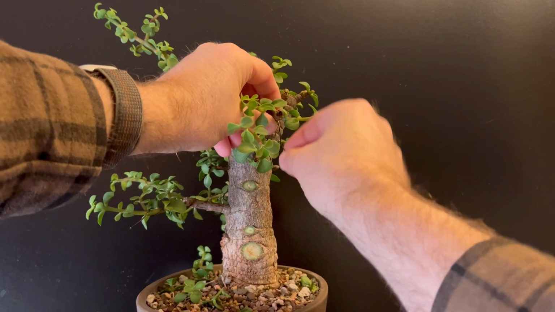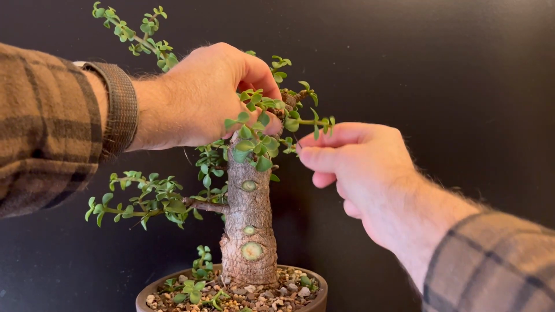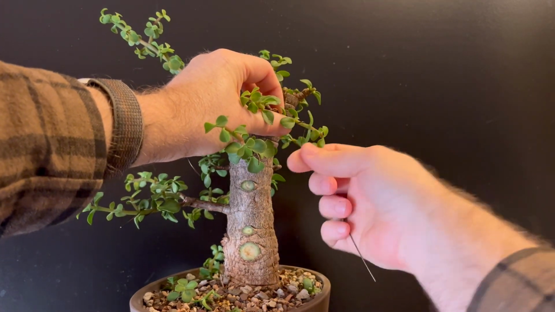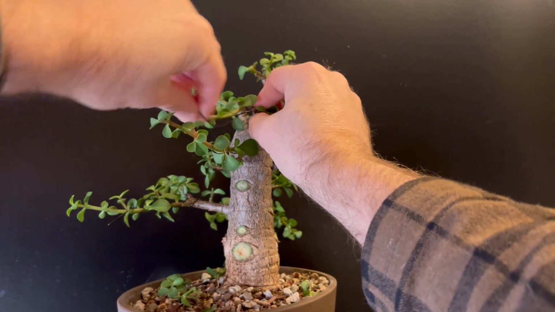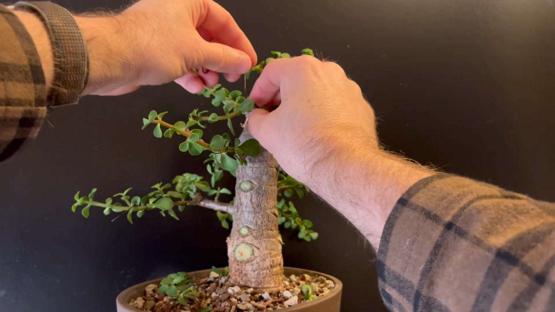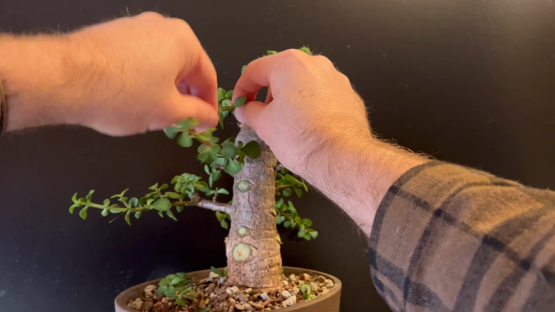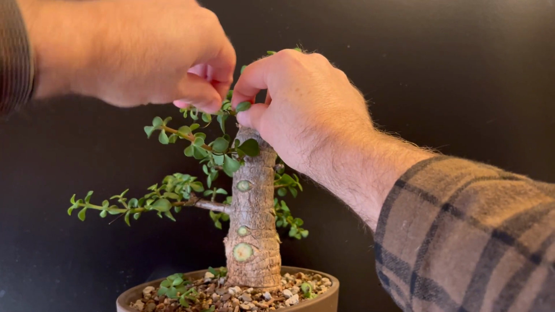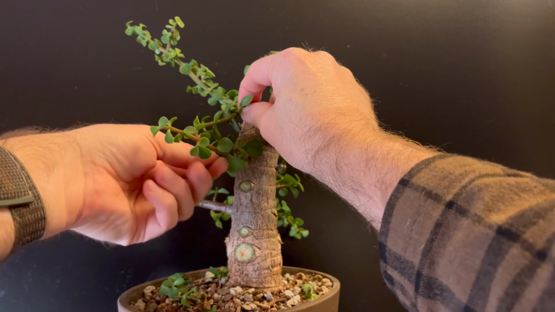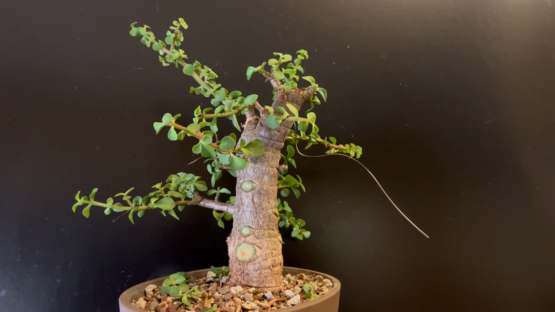I mean, it's very stressful on a tree to have it wired and wrapped and bent, and so you really only want to do it to a strong tree. And I think succulents are quite forgiving, so you have a lot more leeway there.